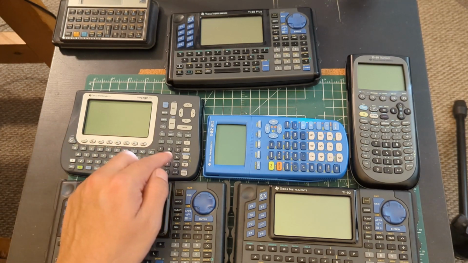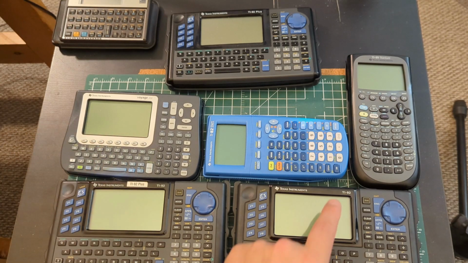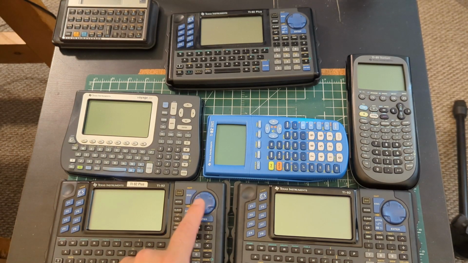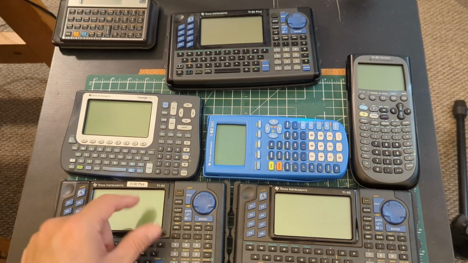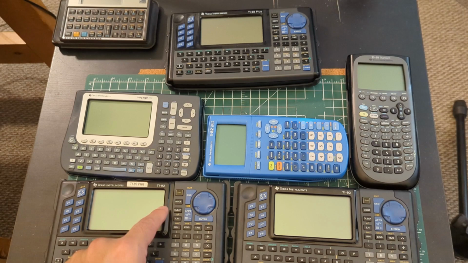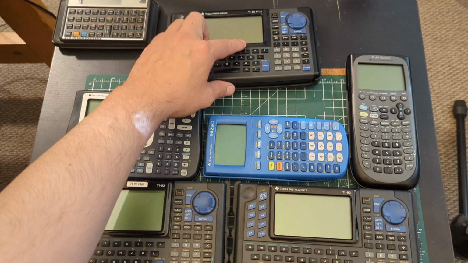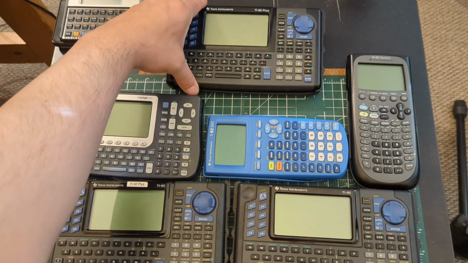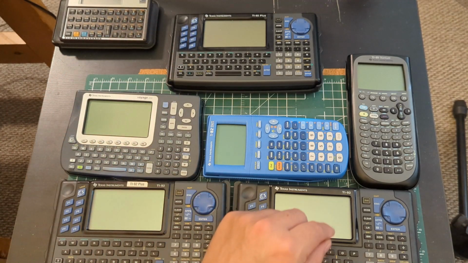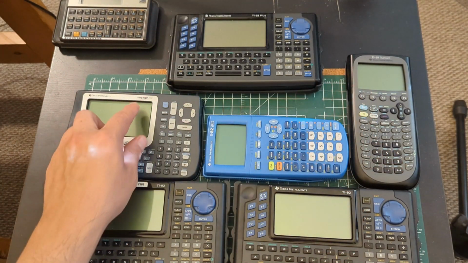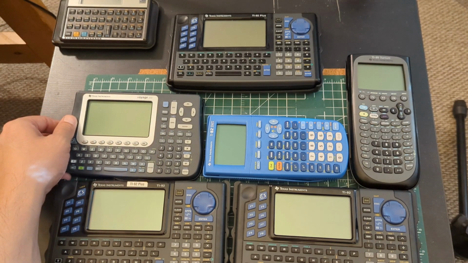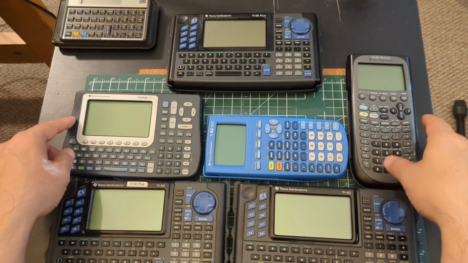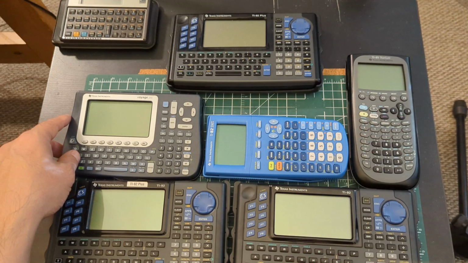So the 92, I have a 92 with this added expansion module to kind of make it more comparable to the 92 Plus I have up here. And then I also have a TI-89 and a Voyage 200, which are pretty much the same, just different form factors.